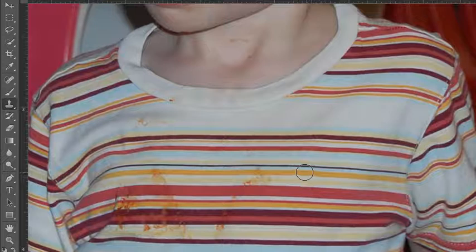You'll always hold down your Alt or Option key to sample and then click, or you could even click and drag, honestly, to paint. So if I wanted to do a larger sampling like this, then I could just bring it right on top, and there's a little bit of a ghosted image, and just click once.